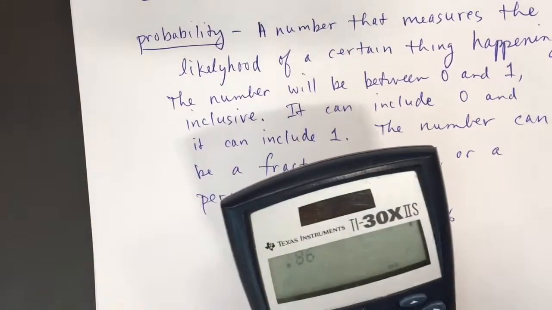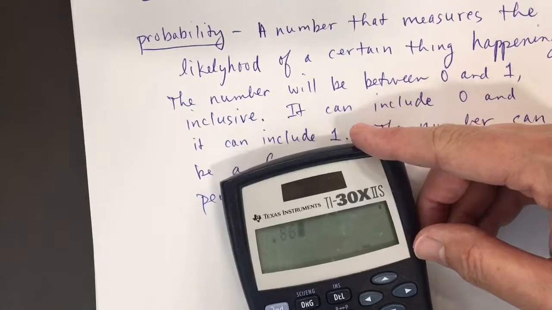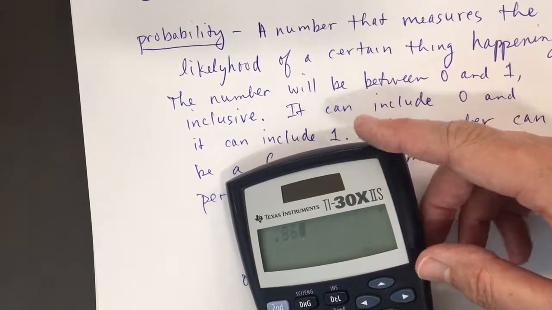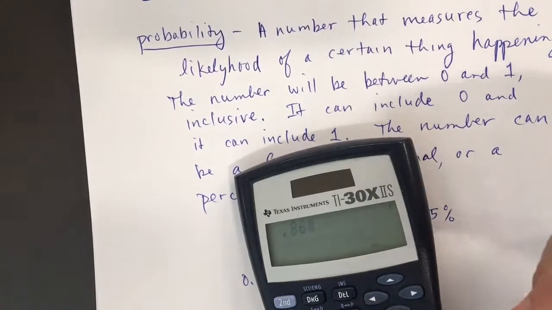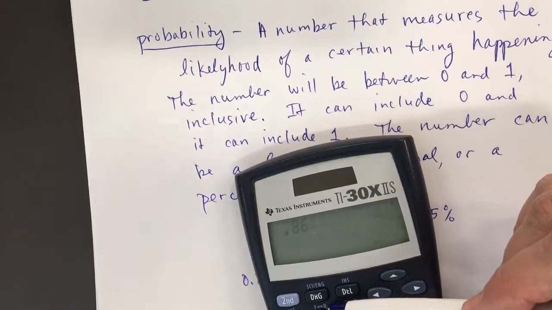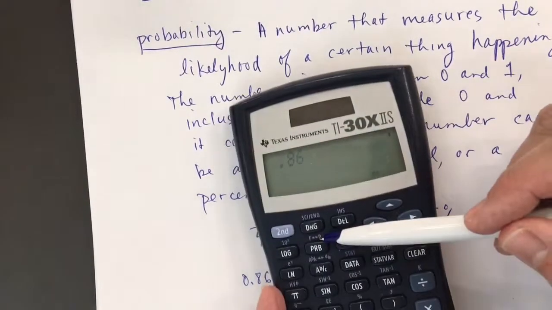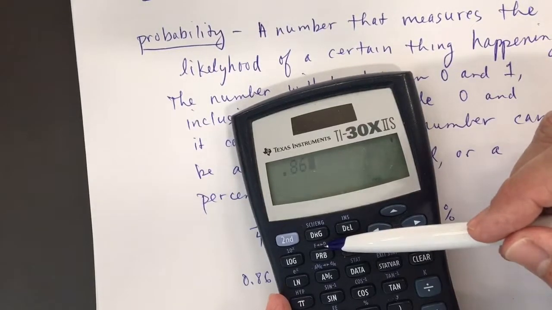Let me try to zoom in, and it's not showing up too well on this calculator. I'm trying to tilt it just right. Here it is, right here. F, arrow D. That will change from fraction to decimal or decimal to fraction.